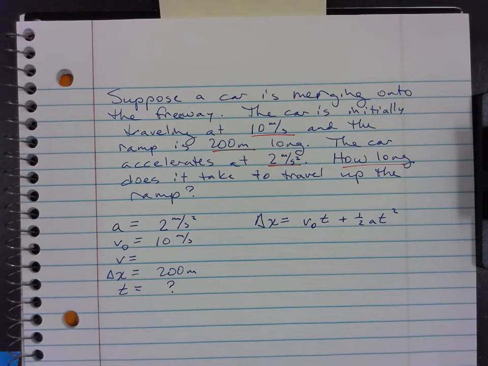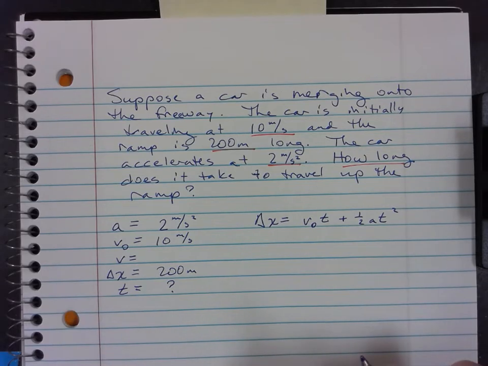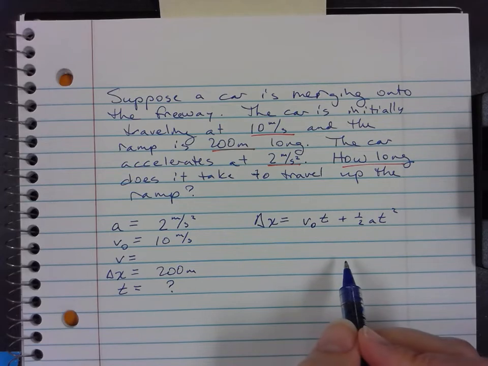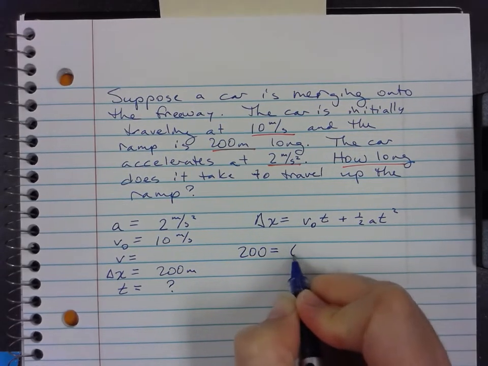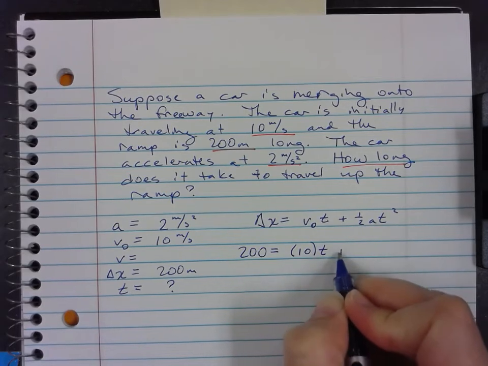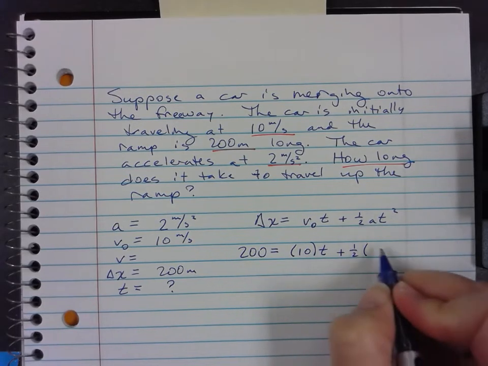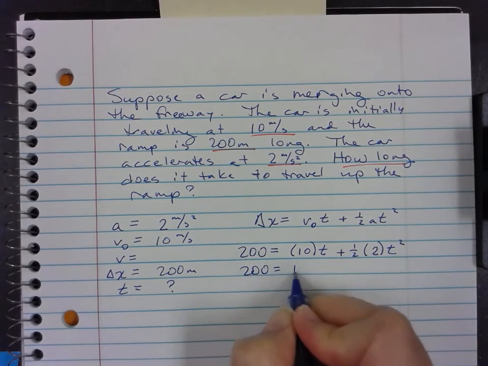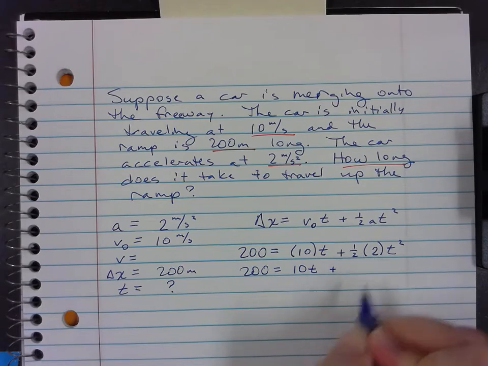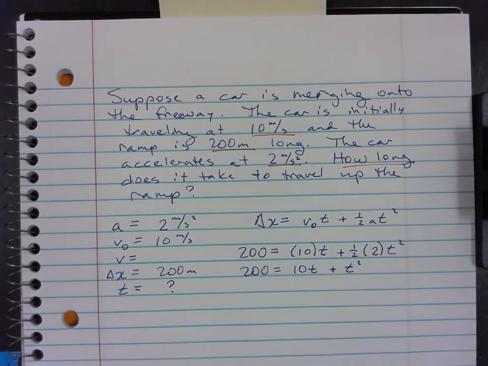I usually have encouraged you to rearrange this algebraically before you start. But there's a slight problem in this one. I'm going to plug in numbers and drop my units while I plug in numbers because it gets kind of messy. So 200 equals 10 times t plus 1/2 times 2 times t squared. Now I can simplify this. 200 equals 10t plus 1/2 of 2 is 1, times t squared.